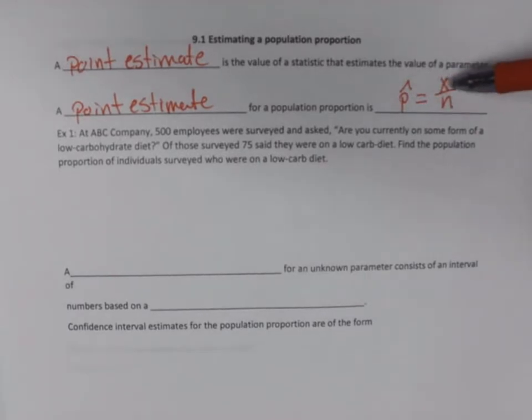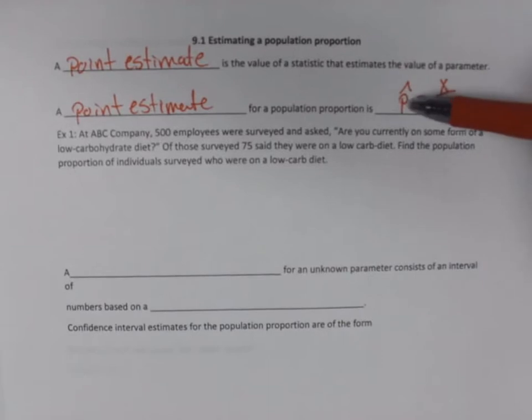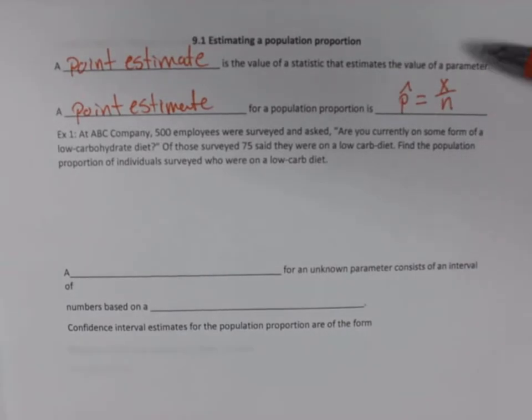That's what p hat equals x over n is telling us. We're telling it that we have a size of n and x of them have a characteristic that we want to look at. So it's either they have it or they don't. It's one or the other. So a point estimate is p hat, and this is how we're estimating a value.